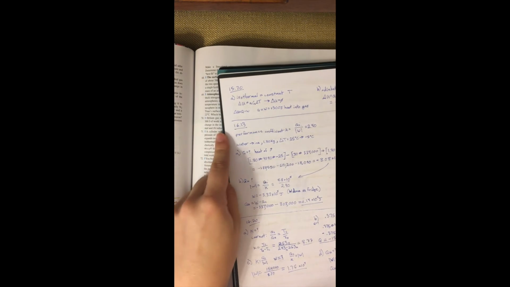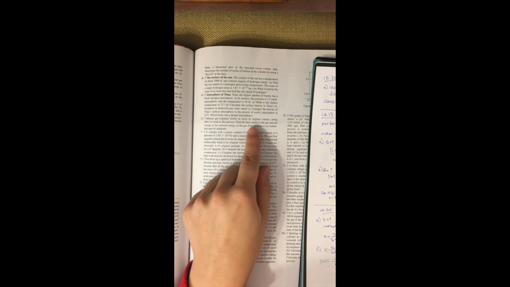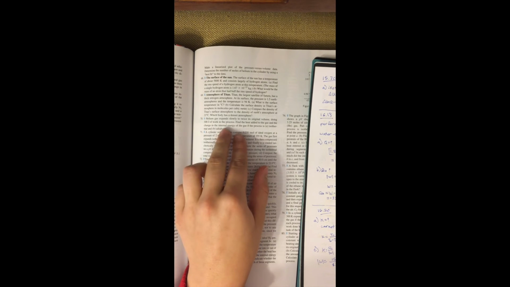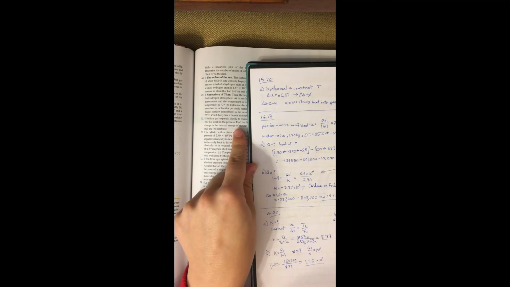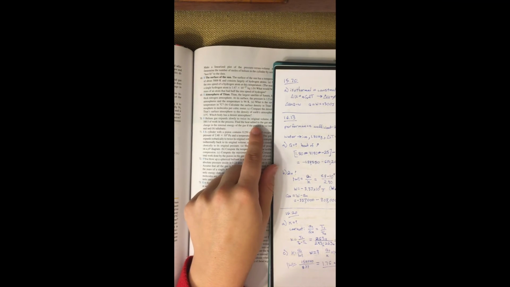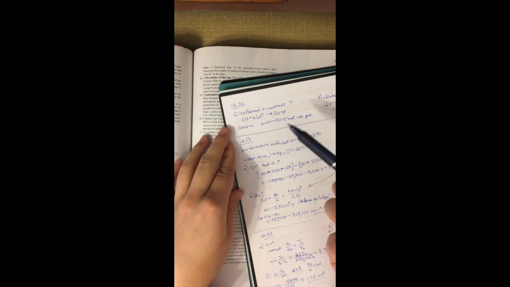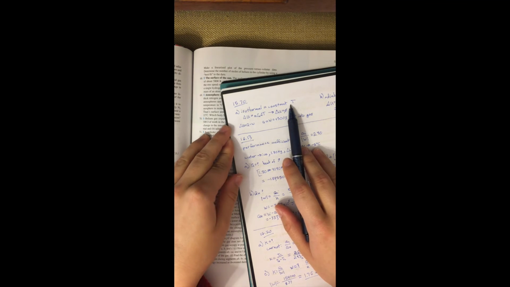Okay, so A, isothermal. So it's asking, find the heat added to the gas and the change of internal energy. So delta U and the delta Q, or Q. A, isothermal, means constant temperature.